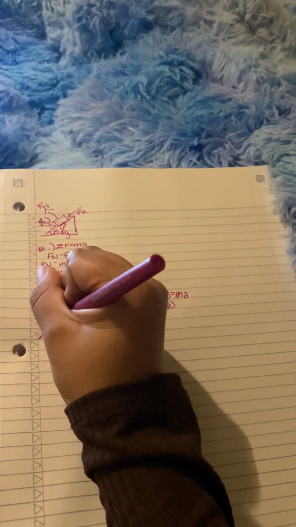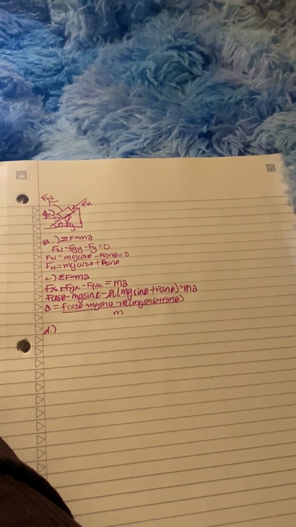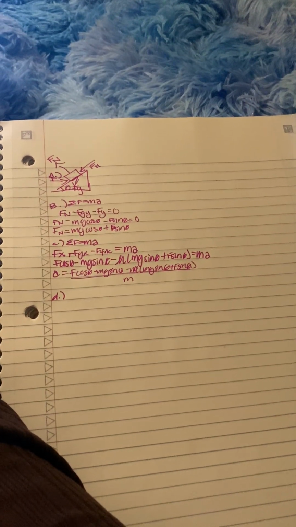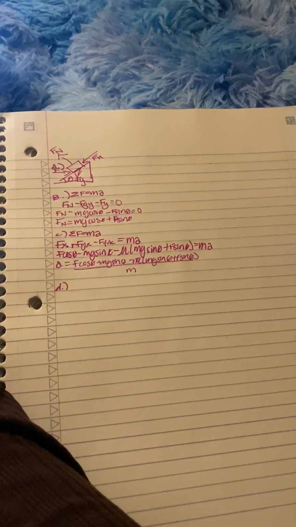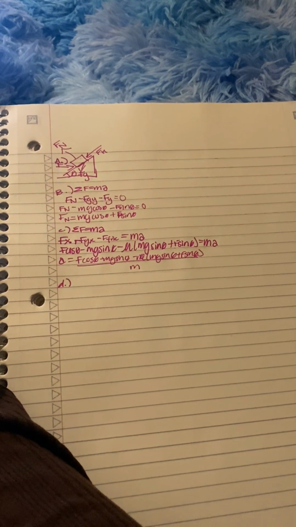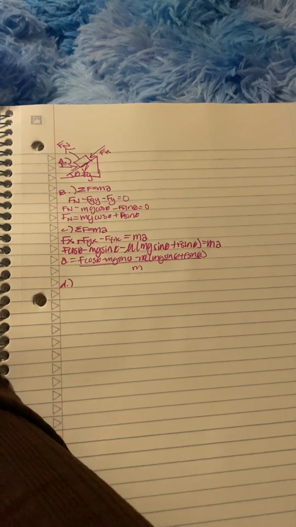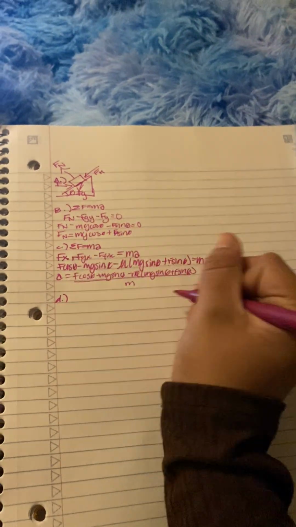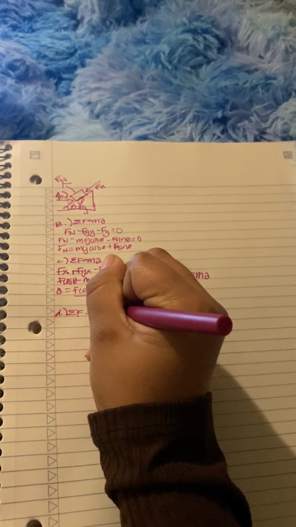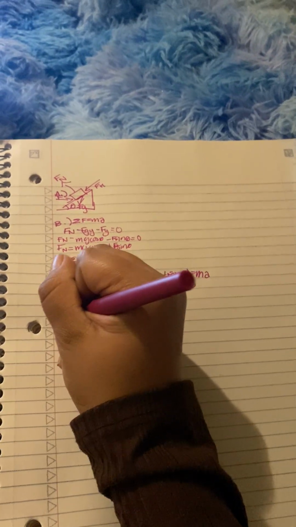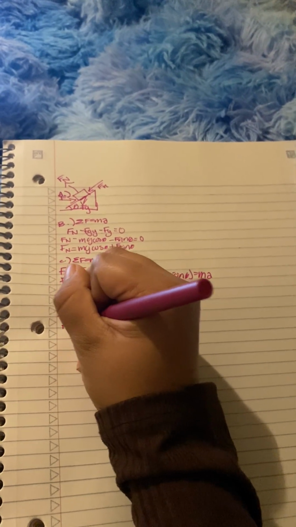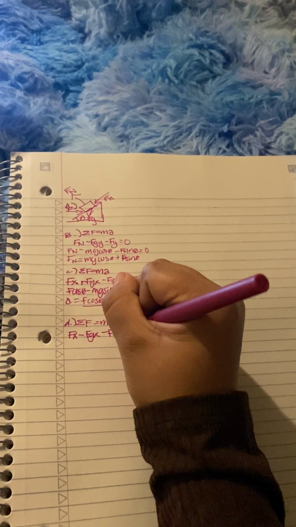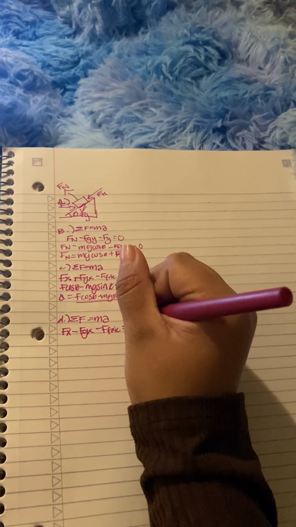And then for part D, it says to develop an expression for the magnitude of the force F that will allow the block to slide up the plane with constant velocity. What relationship must theta and mu satisfy in order for the solution to be physically meaningful? For this, we would again do the net force equals mass times acceleration. We would do F of x, the applied force, minus Fg of x, force of gravity in the x direction, minus the force of friction, would equal 0.